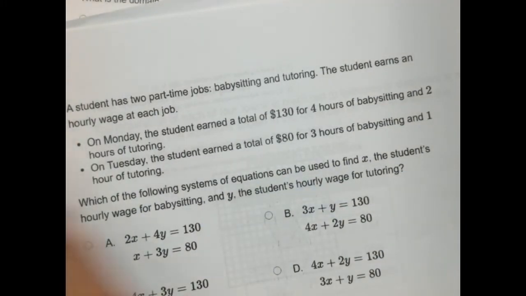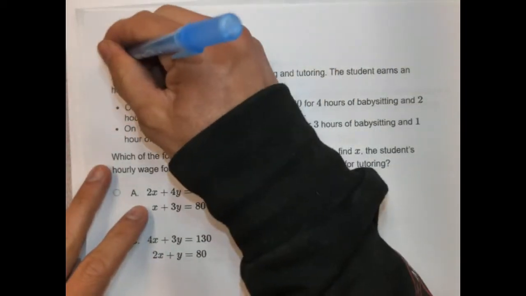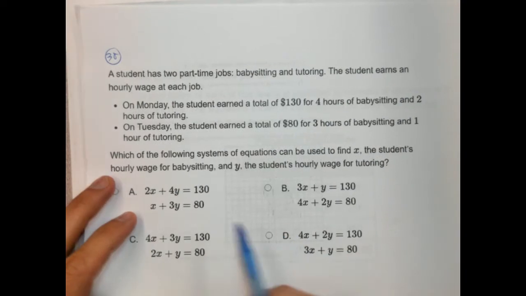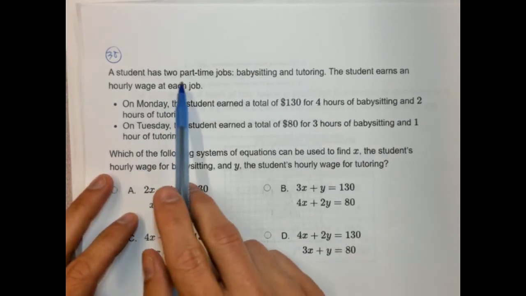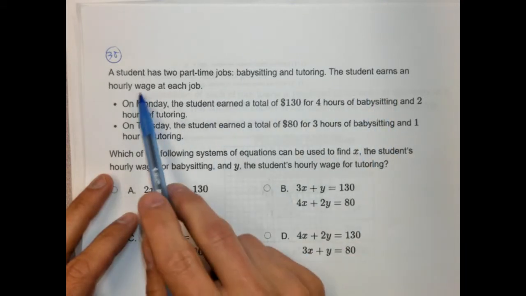So this would be number 38. We're almost done, guys. We're actually getting very close to finishing this. Number 38: a student has 2 part-time jobs, babysitting and tutoring. The student earns an hourly wage at each job.